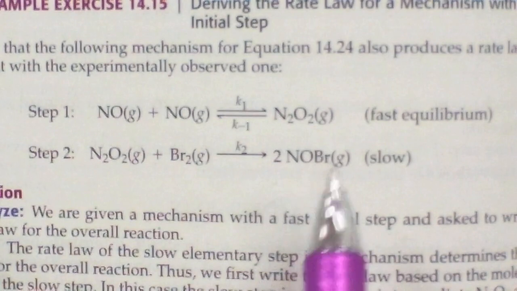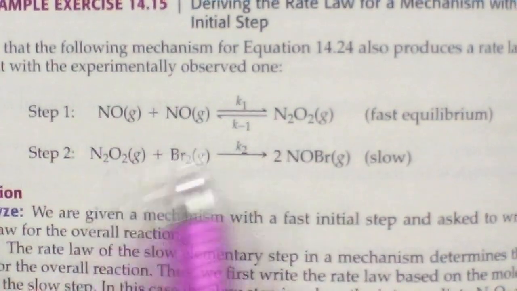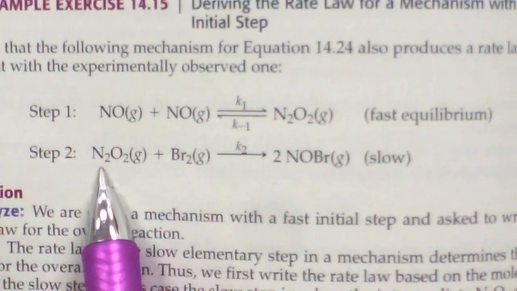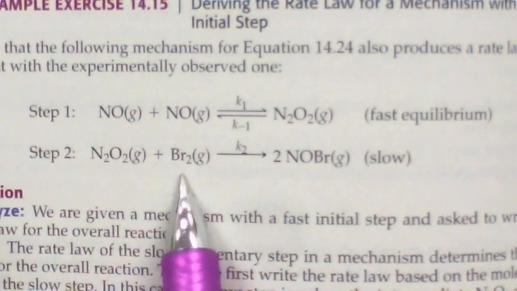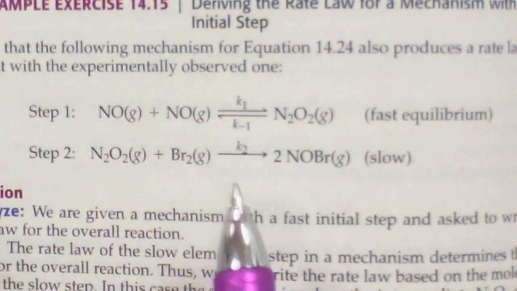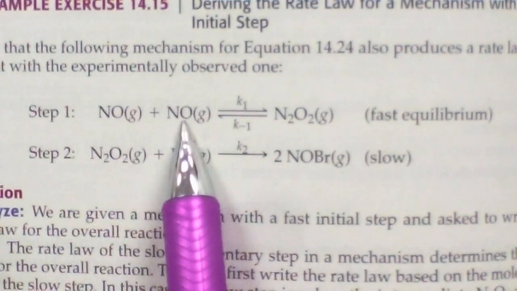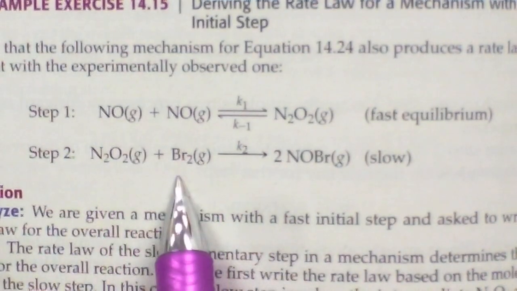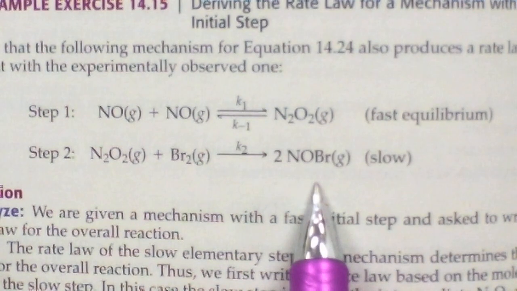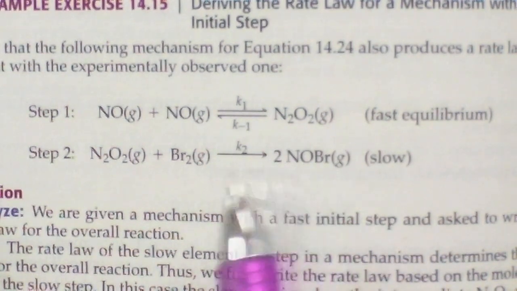So you look and you see this is an intermediate, so they're going to cancel. That should give you the ultimate equation, which is 2NO plus Br2 gives you 2NOBr.